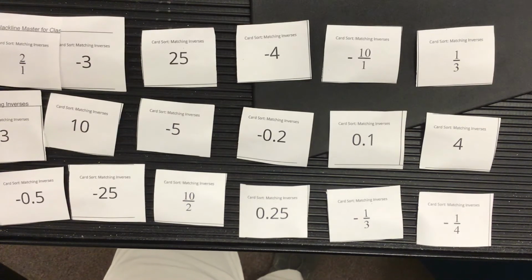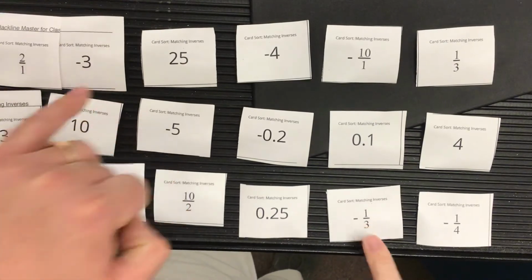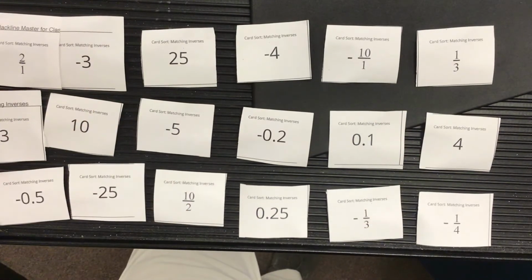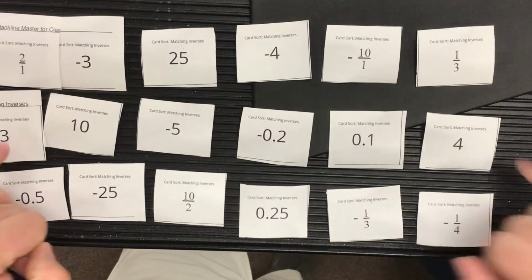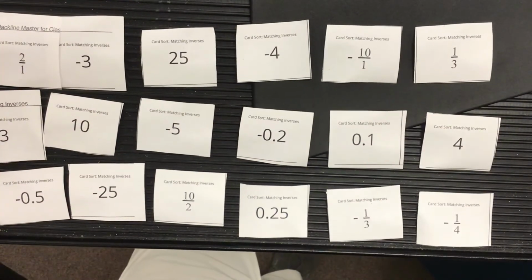Guess not a lot showing there. Autumn? Negative 1/3 times negative 3. There's another one. Colin? 1/3 times 3. 1/3 and 3. Georgia?